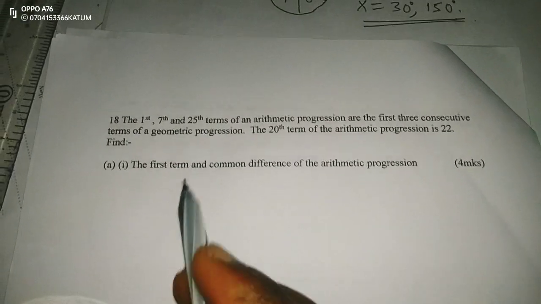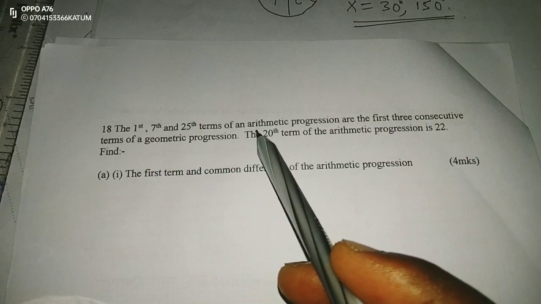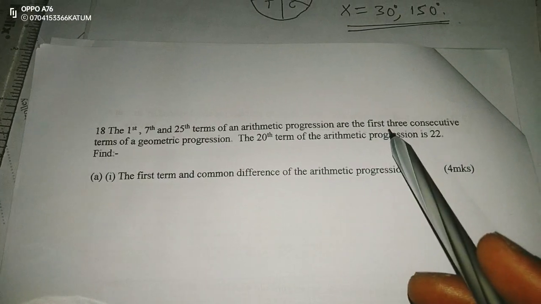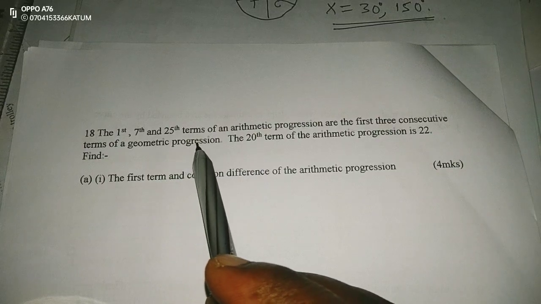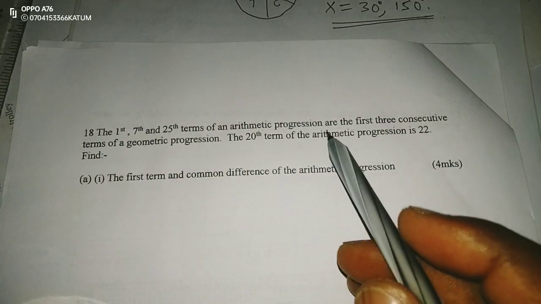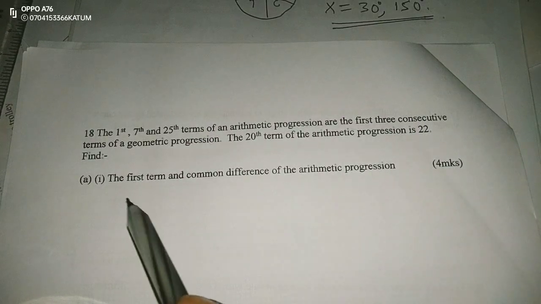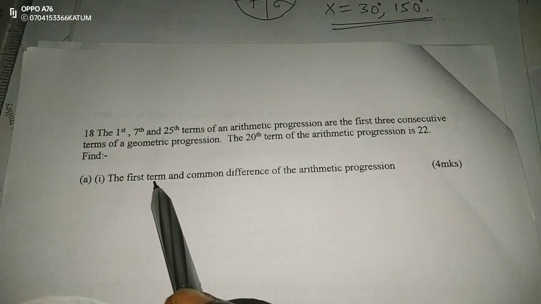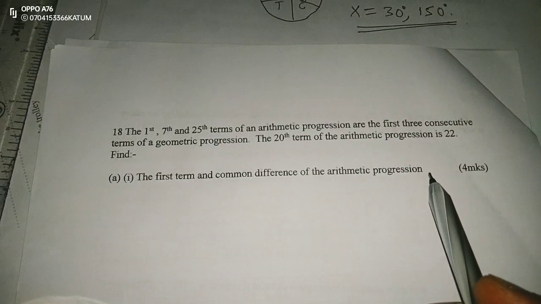We are told in number 18 that the first, the 7th, and the 25th terms of an arithmetic progression are the first three consecutive terms of a geometric progression. The 20th term of the arithmetic progression is 22. Find part A, Roman 1, the first term and common difference of the arithmetic progression.